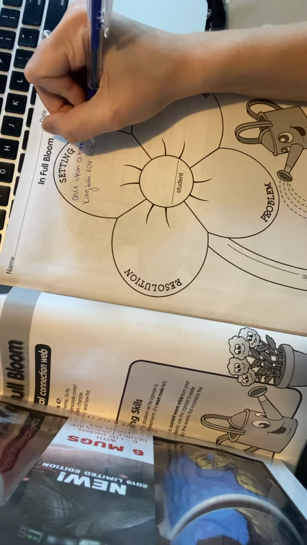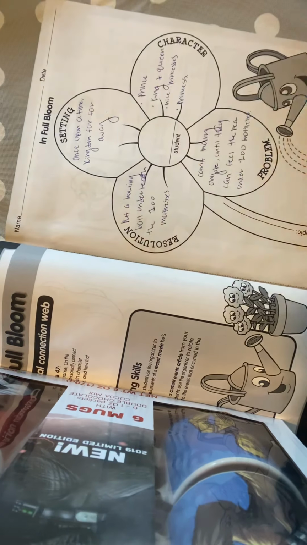What was the resolution that the prince had for his problem? Well, once he met the girl of his dreams, he put a bowling ball underneath the 100 mattresses, so she would be able to feel it.